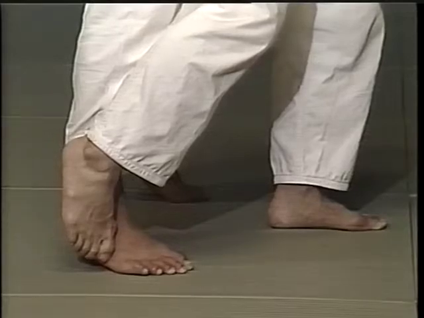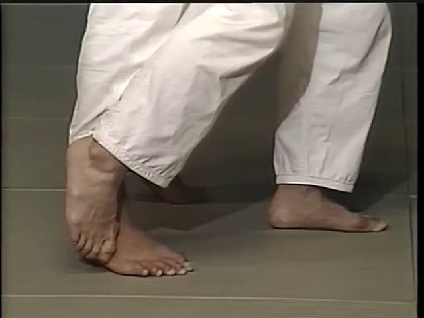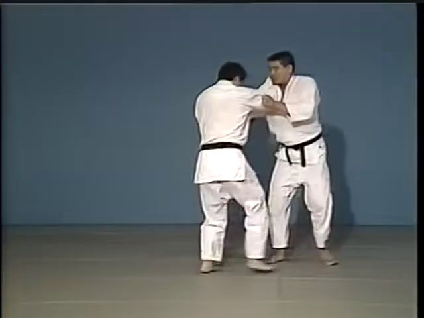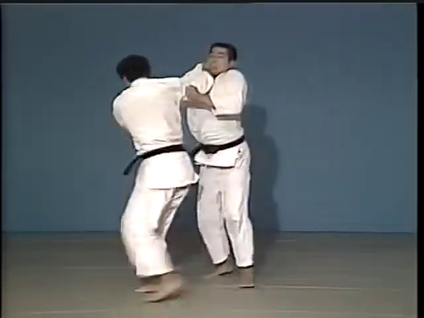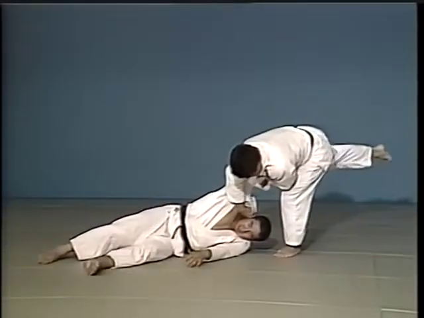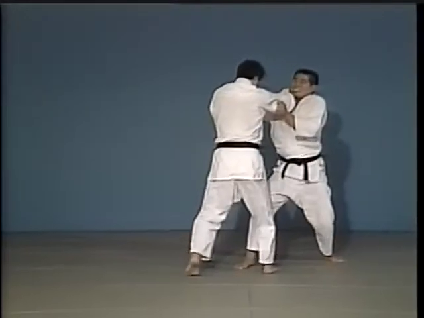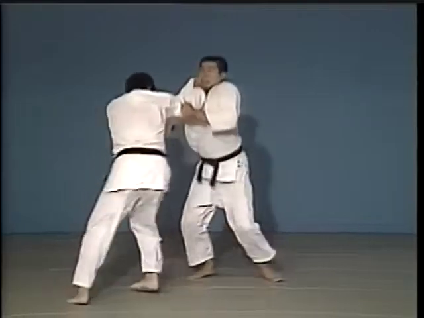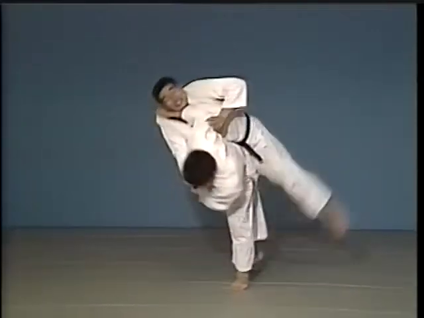The foot movement is similar to that of Harai-goshi. Your toes should be put close to your opponent's ankle as you brush it upwards. Simultaneously, lift with the right hand while brushing upwards with the right foot, then throw in a large motion upwards.